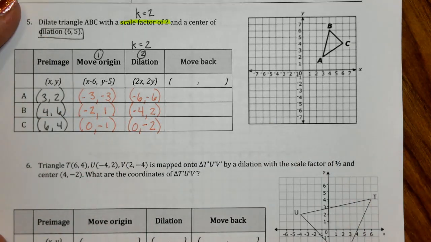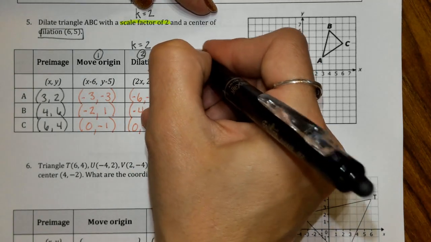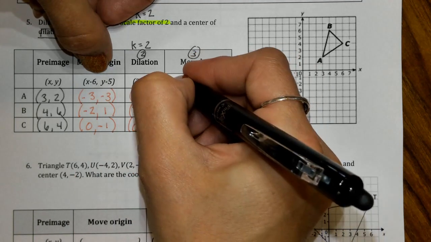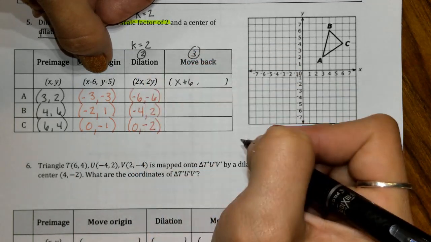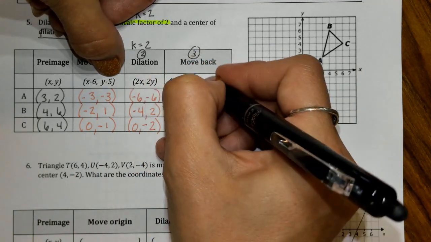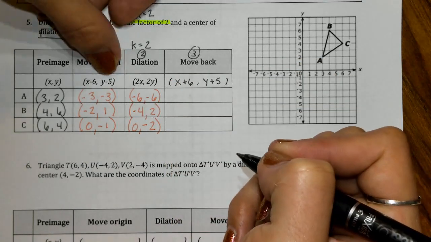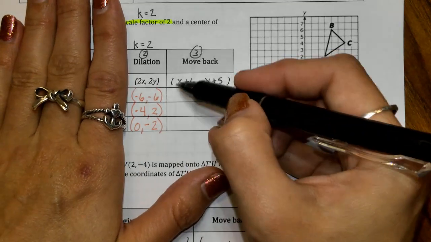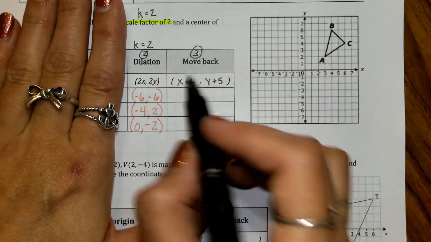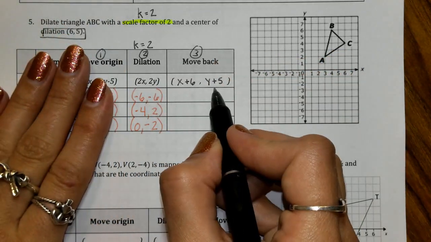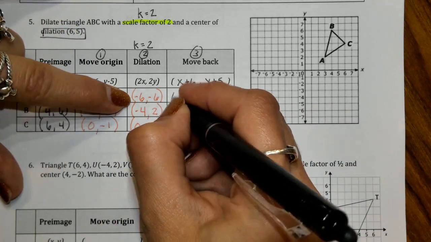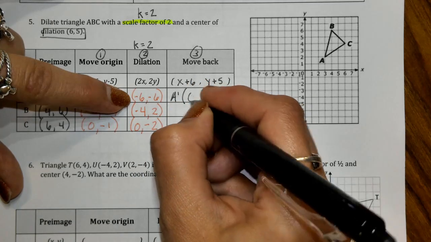Now we need to move back. So take step 3, we need to take step 1, and we need to do the opposite. So instead of x minus 6, we're going to do x plus 6. Instead of y minus 5, we're going to do y plus 5. So again, we're done with everything. We're in column 2, step 2's column right here, and we're going to take these points and add 6 to the x's, and add 5 to the y's. So here we have negative 6 plus 6, landing A prime at 0.